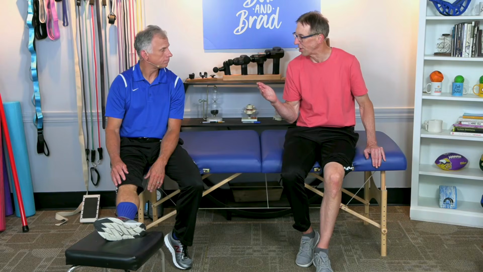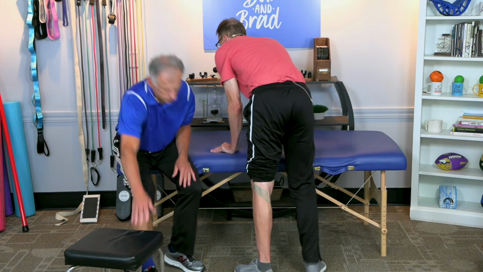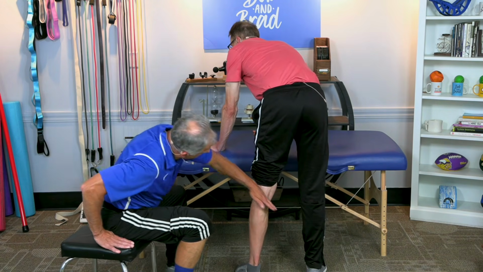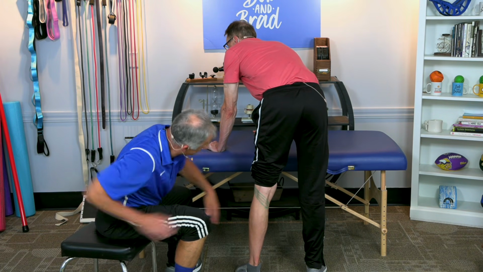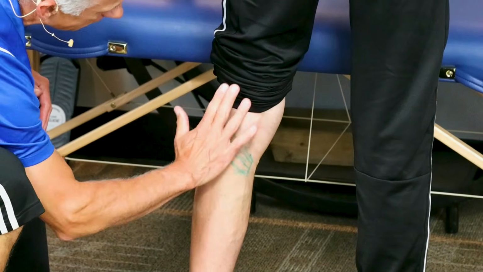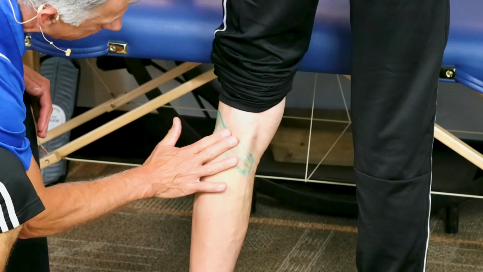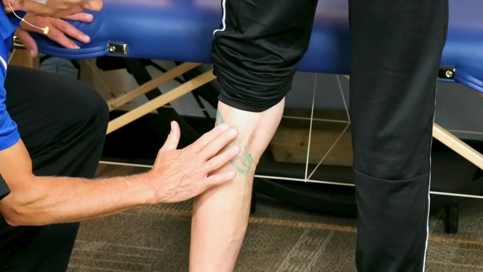And if it's tender, the treatment is very simple. You're going to massage it. Now, as you can see, the fibers go which way, Brad? Kind of oblique or across. So you want to massage across the fibers. Right, so this direction, almost not up and down, but kind of at a 45, and we're not going to go with the fibers, we're going to go across.